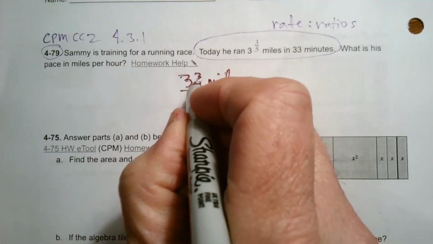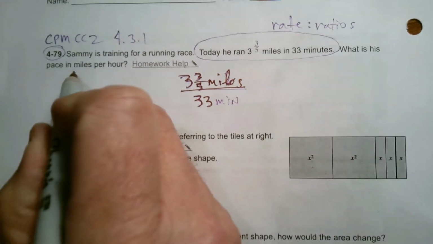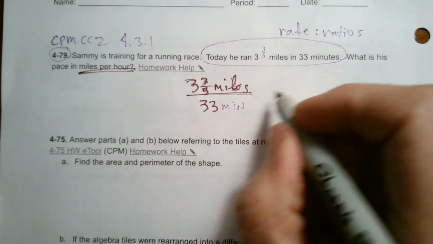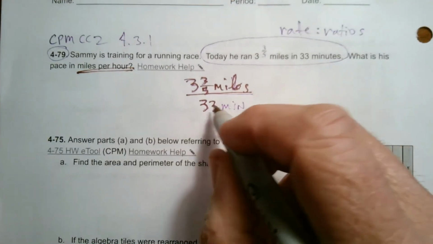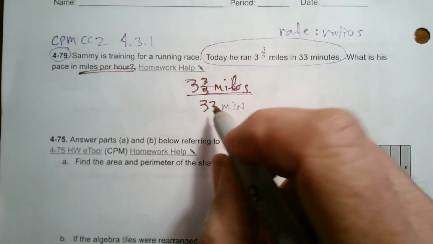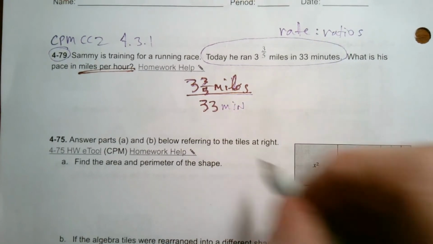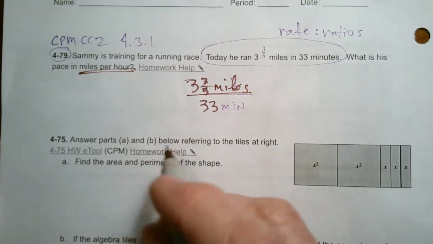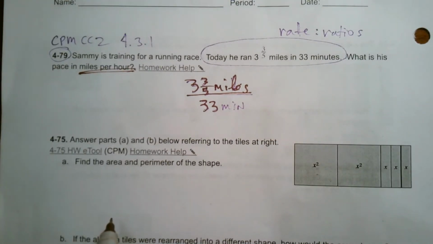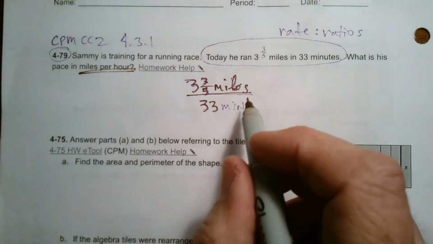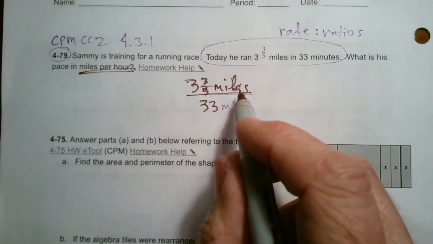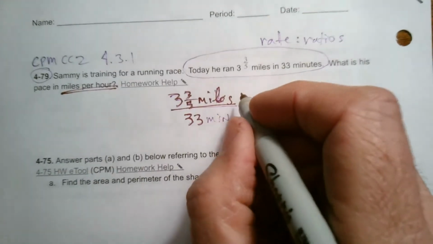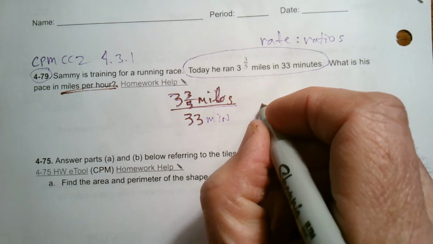So I want a unit rate, and I want my unit rate to be miles per hour. So I have to convert this into miles per hour. First of all, what I have here is miles per 33 minutes, but I need hours. So I'm going to get my rate per minute first, then convert that to per hour. I think that might be one of the routes we'll take here.